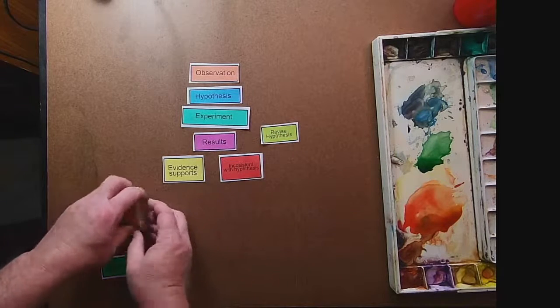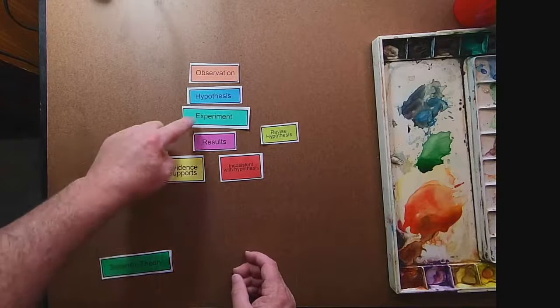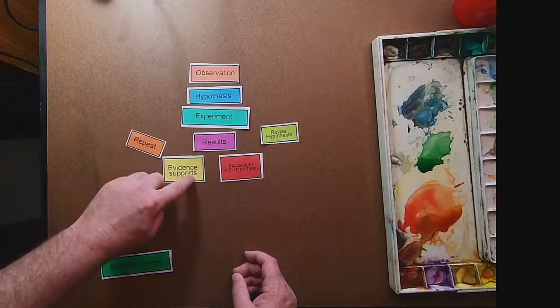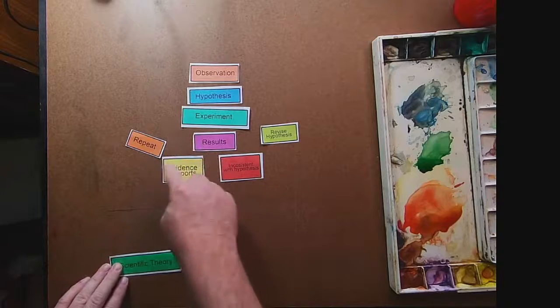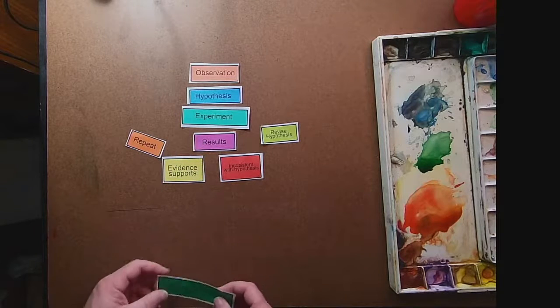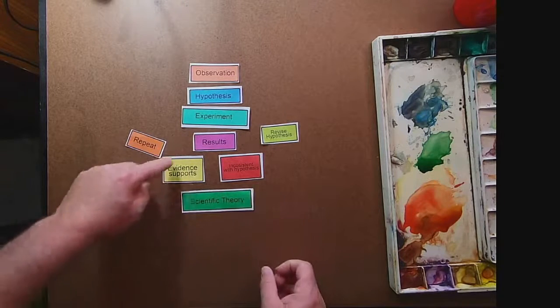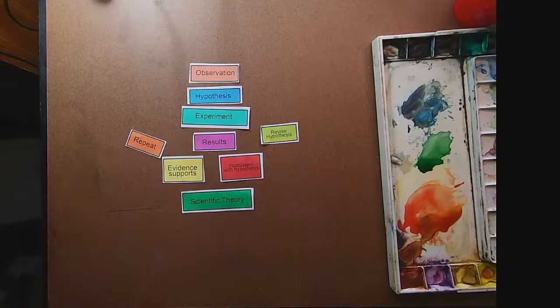However, if the evidence supports it, we only have to go back to the experiment step to do it again, right? And we do this to make sure our results were correct. And when that happens, after we've gone through this step a few times, we have a scientific theory. It's a very, very cool process because it gets us awesome results every single time.